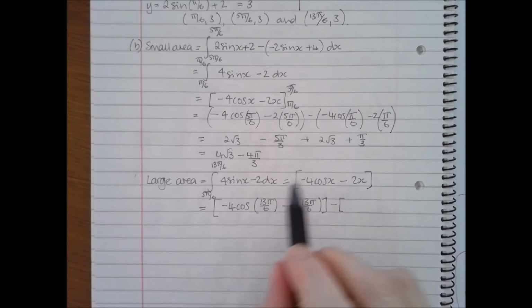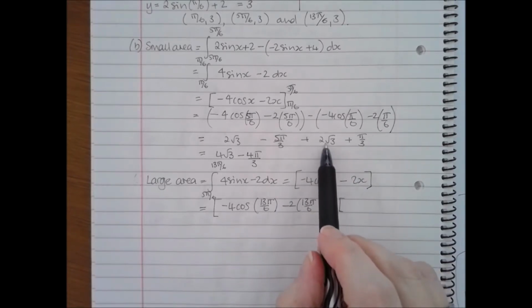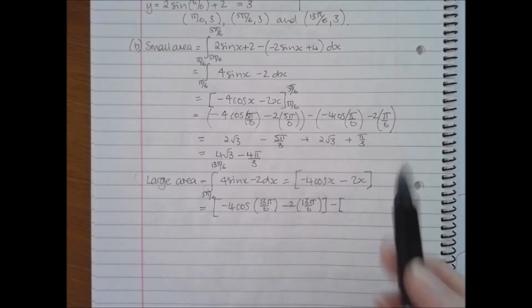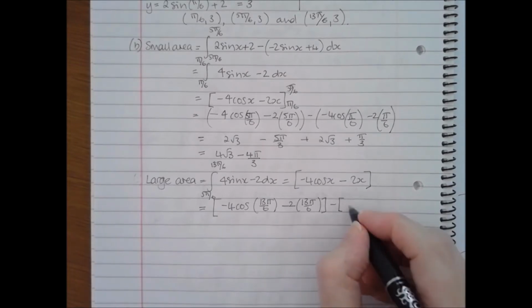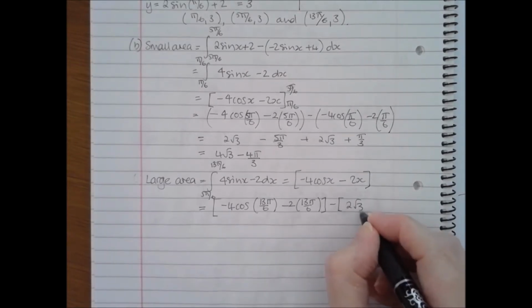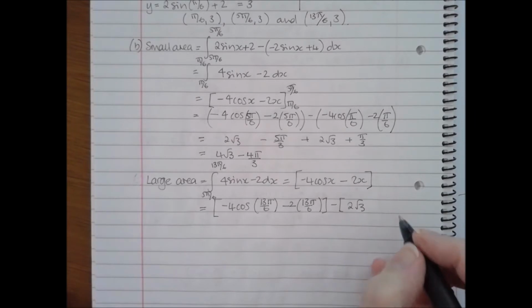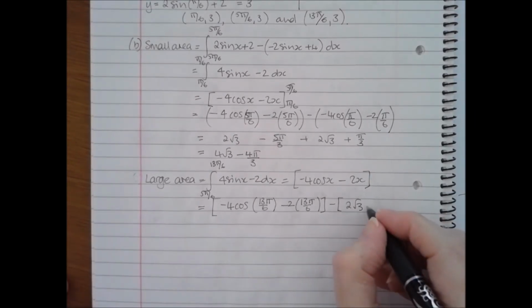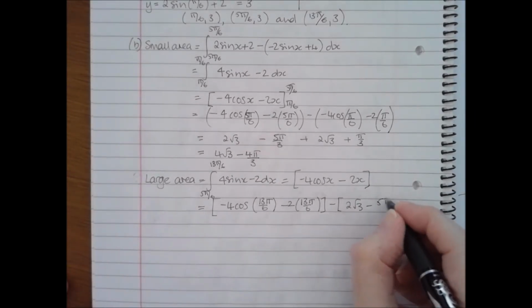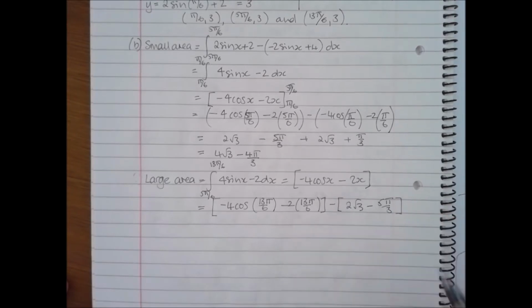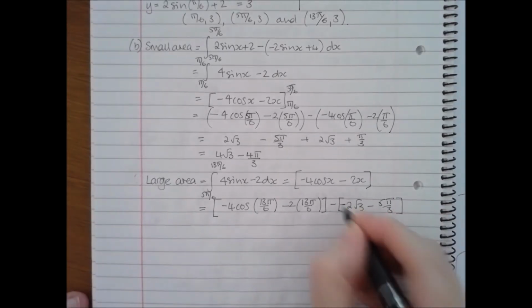Now I've already done this up here, so 5 pi by 6 gives me a 2 root 3 and a minus 5 pi by 3. Actually it gives me a minus 2 root 3, I should say.